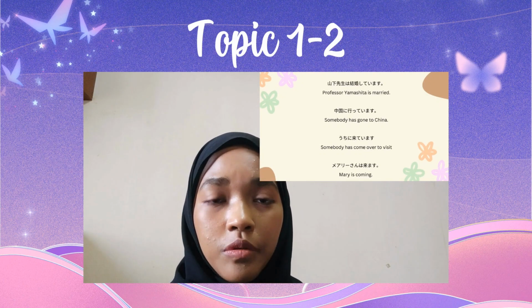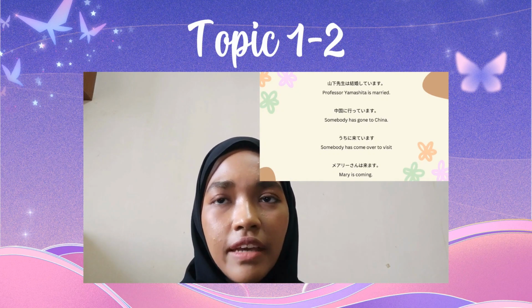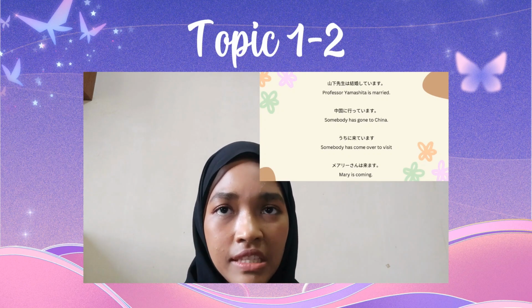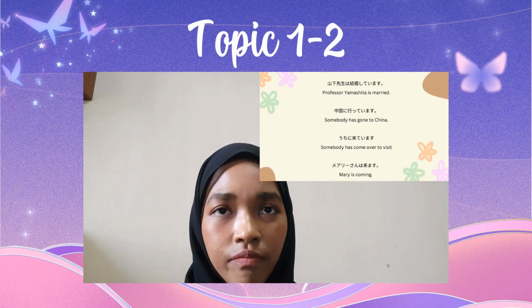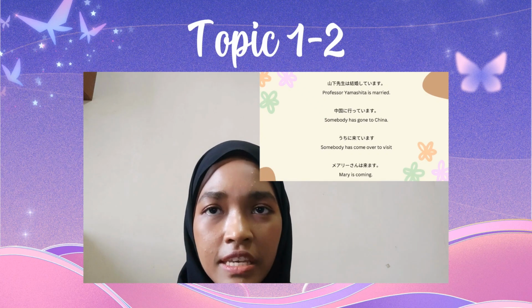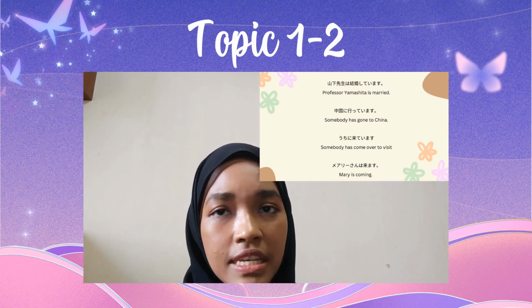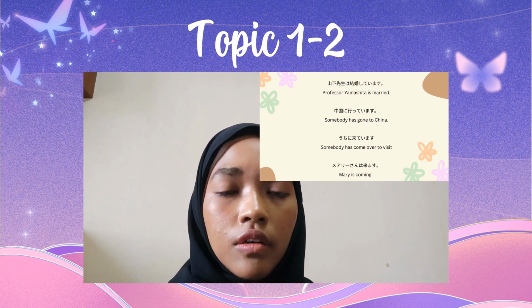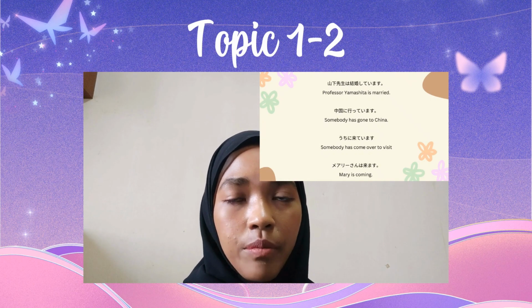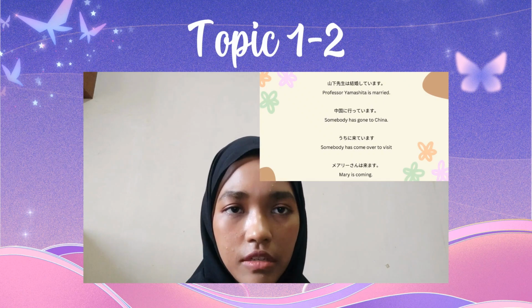However, verbs like iku and kuru belong to the change class, and they describe the result of prior movements and not movements currently in progress. For example, Chuugoku ni itteimasu means somebody has gone to China, and not she is going to China. And a second example is uchi ni kiteimasu, which means somebody has come over to visit and not somebody is coming over. To say someone is coming, you can simply say it like this: Mearie-san wa kimasu, as the present tense refers to both present and future.